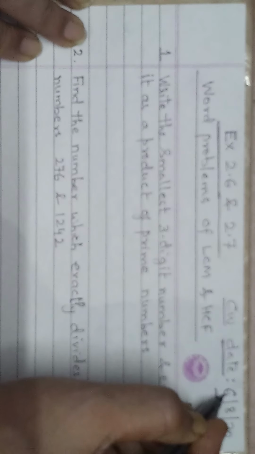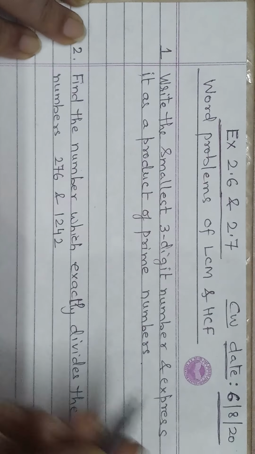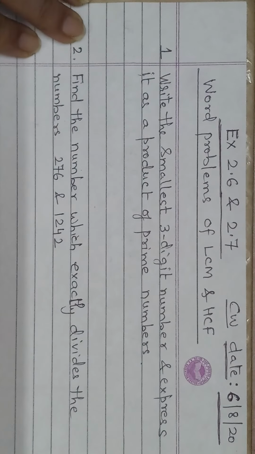Whatever date I am deciding for you, please make sure that you put the same date, because when you are sending the work in the Google Classroom, it becomes difficult for me to locate which day's homework you have done and which day you have not done.